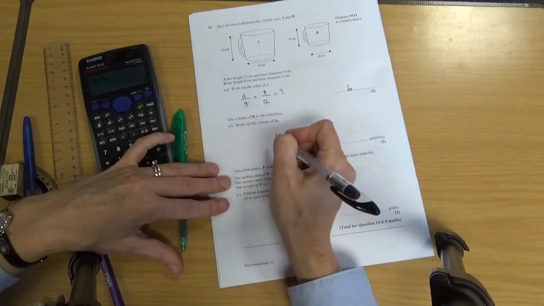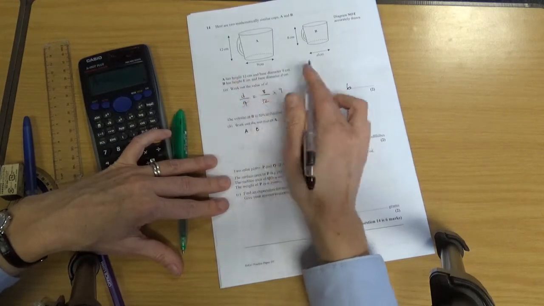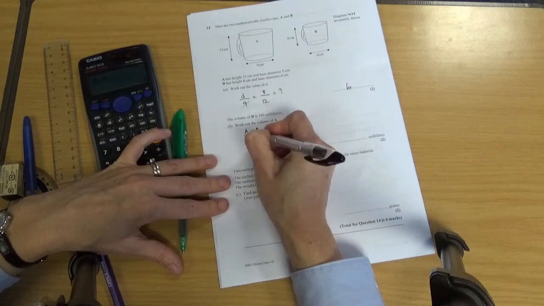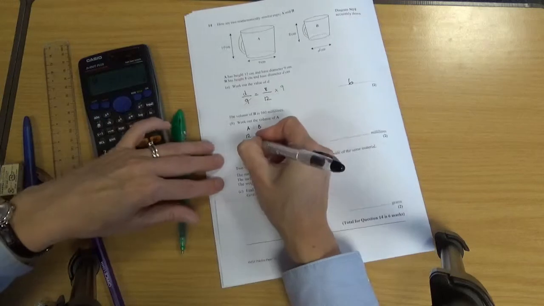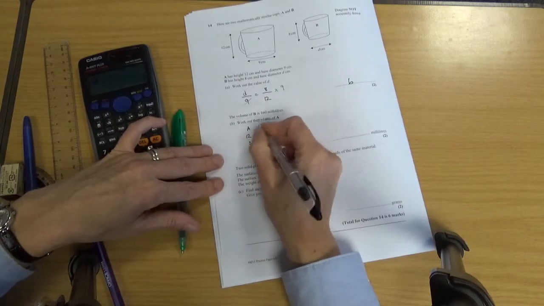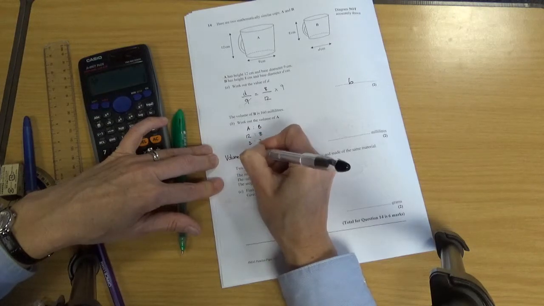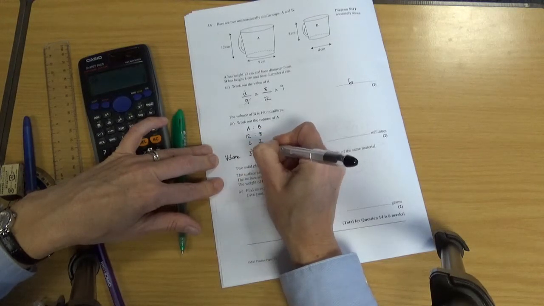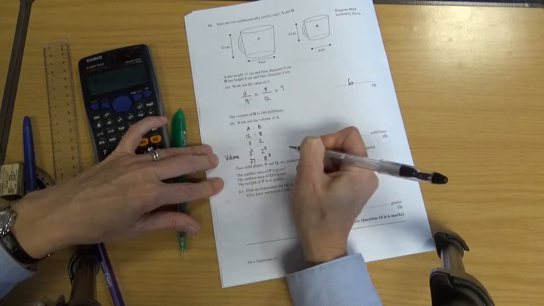Now the A to B lengths is 12 to 8, which simplifies to 3 to 2. We're going to work with volume though, so it means we've got to cube those. 3 cubed to 2 cubed. 3 cubed is 27, 2 cubed is 8.